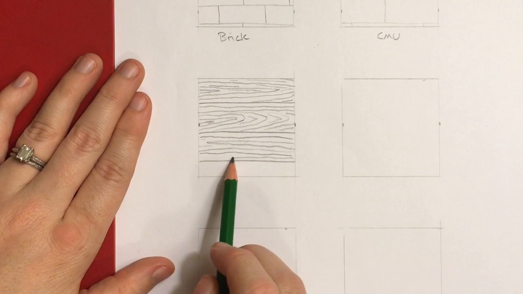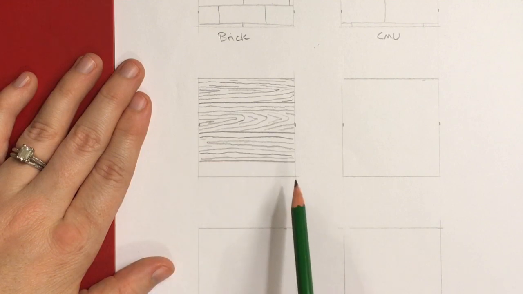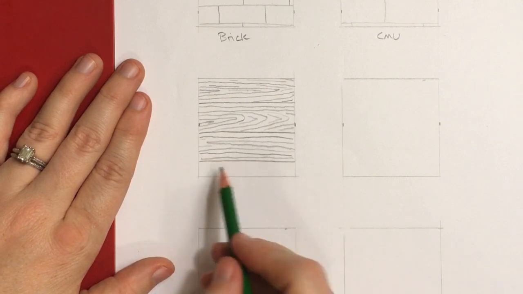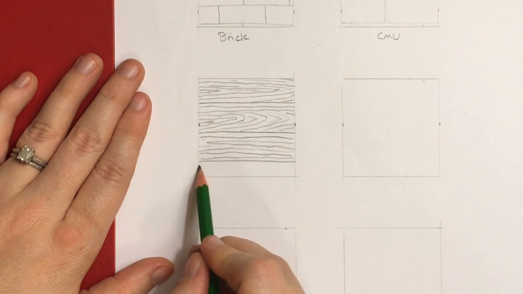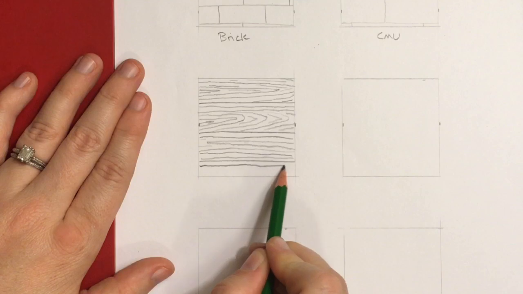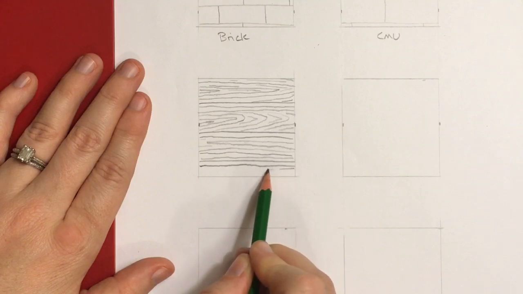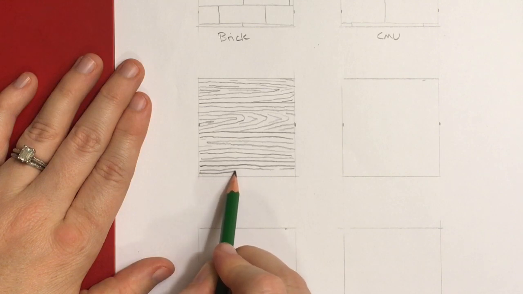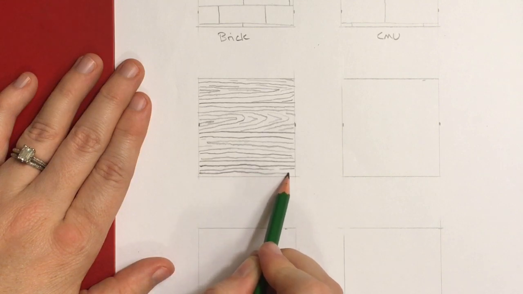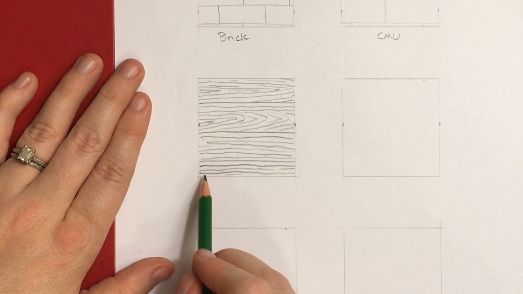Keep with my wiggly lines. And last one, I'm just going to do straight ones on this one. I haven't done any that just go straight. I mean, they're crooked, but you know, no knots on this last one.